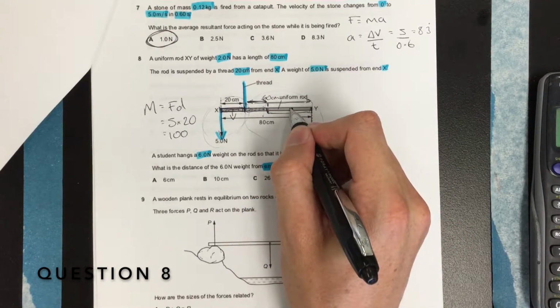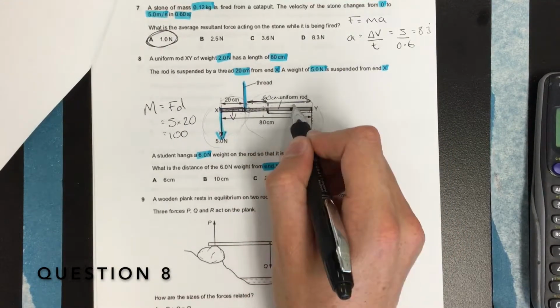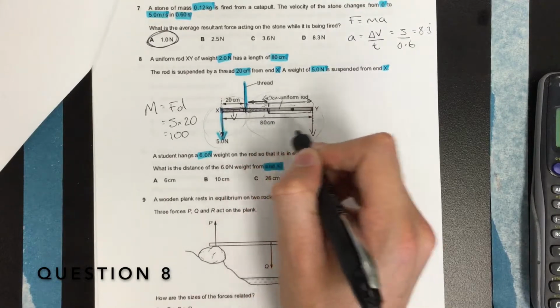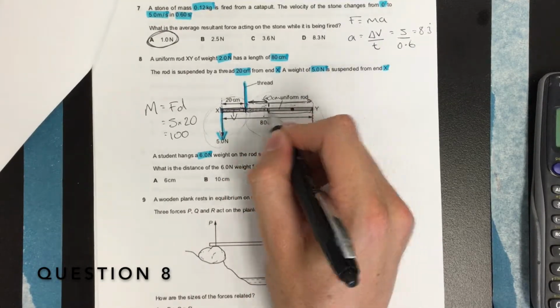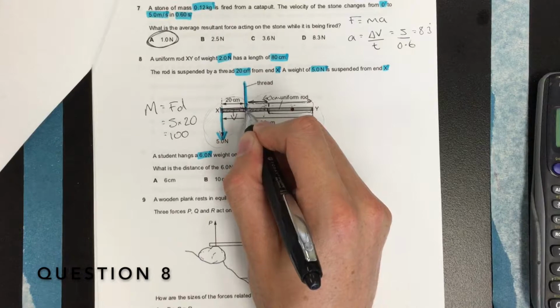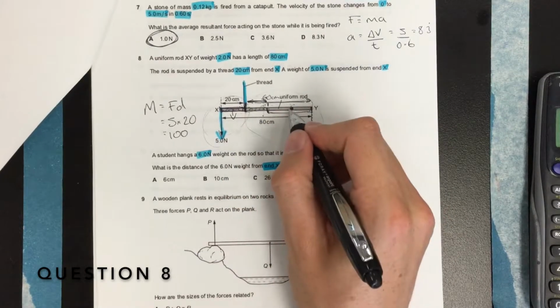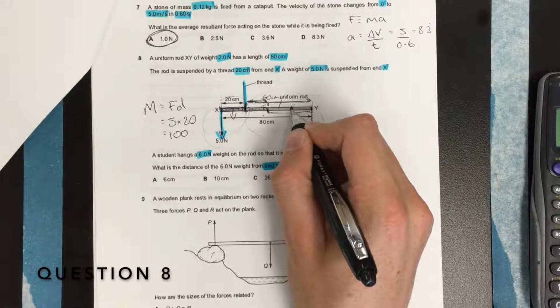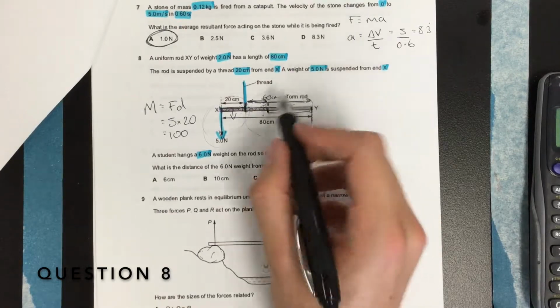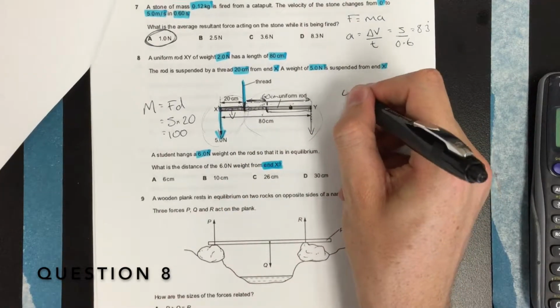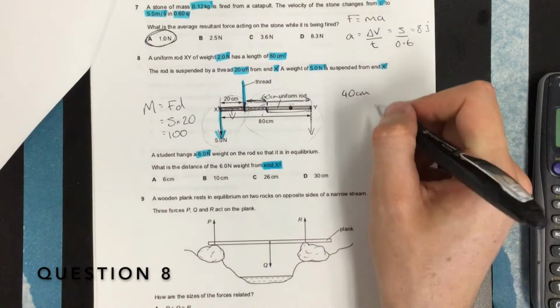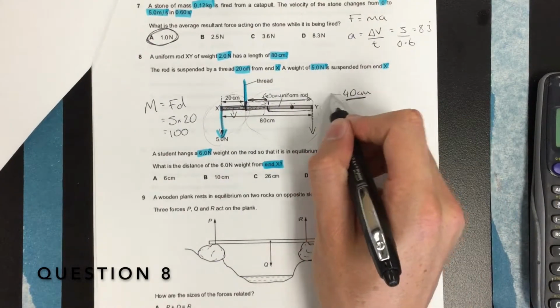So I have a distance of 20 here and a distance of 20 here. So that distance for that section from the string to the center of mass there is 40 centimeters. That's important. So 40 centimeters to here.